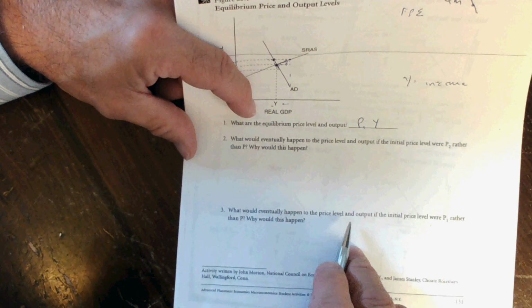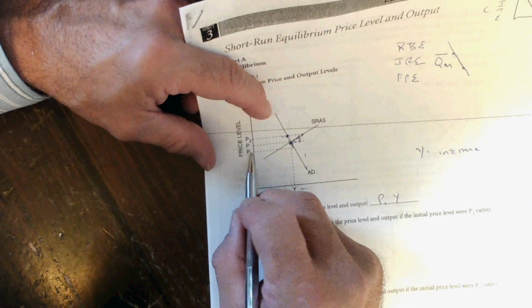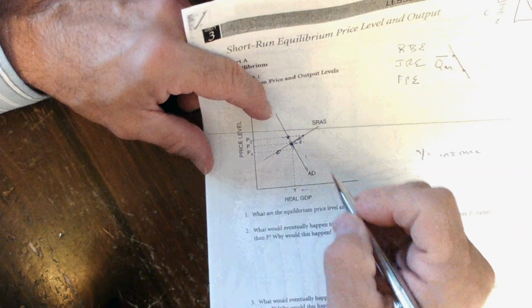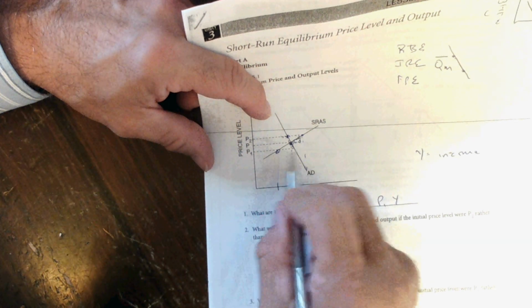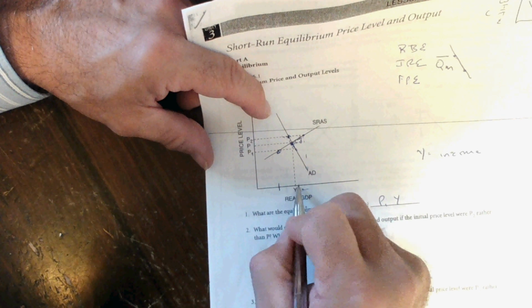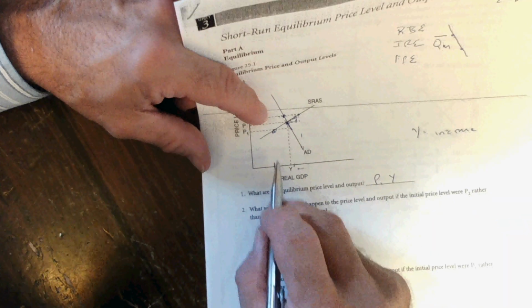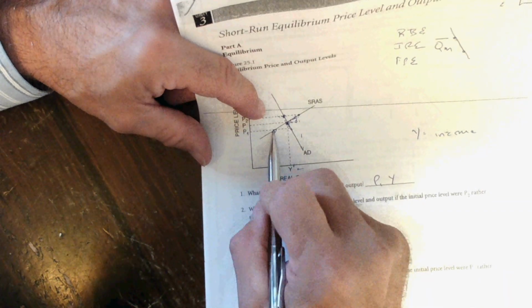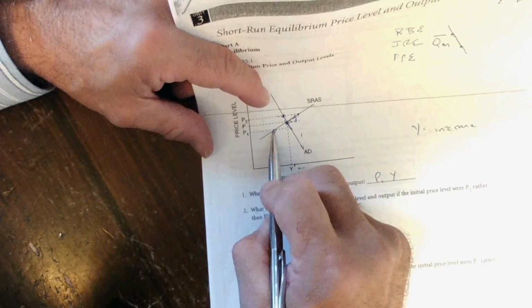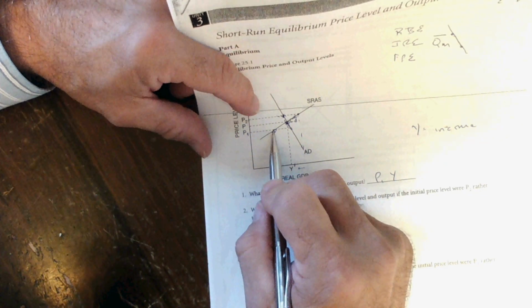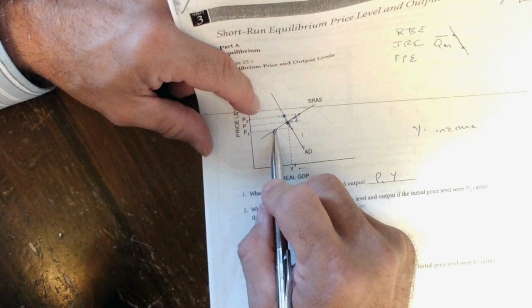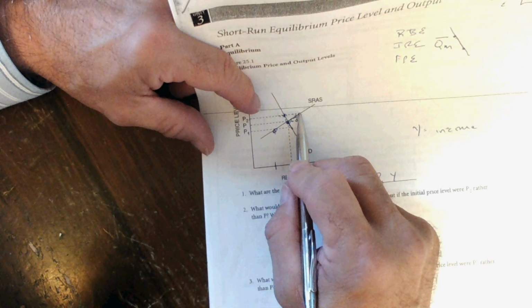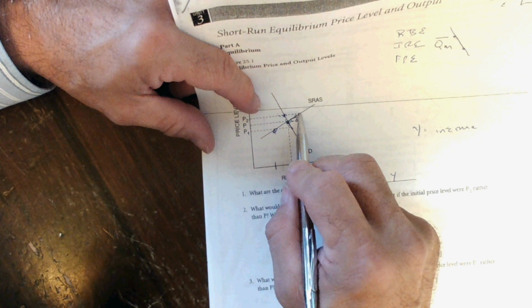If we're at P1, then this would be the quantity of output supplied, and this would be the quantity of output demanded. Here there is an unplanned inventory increase, which is bad.